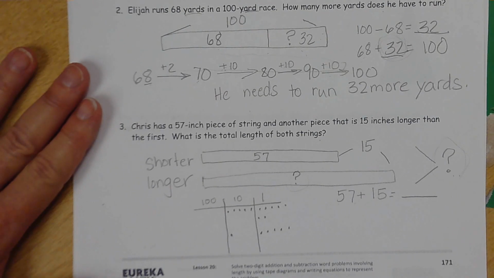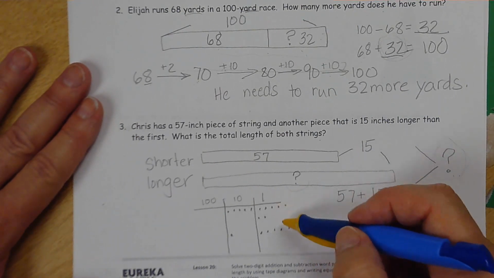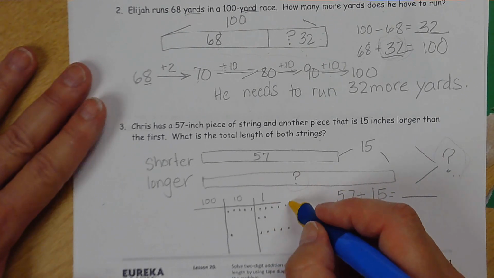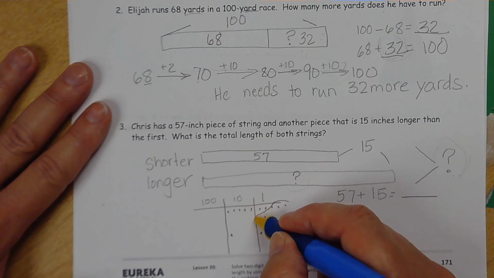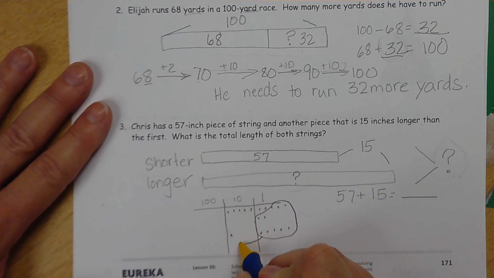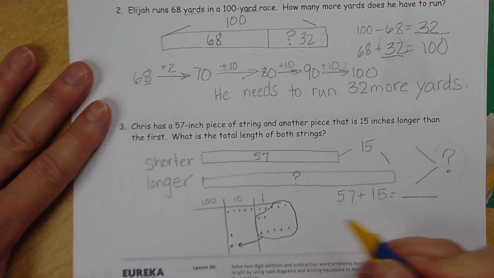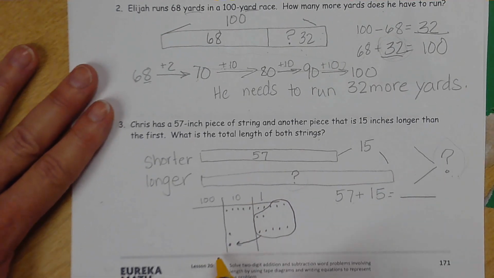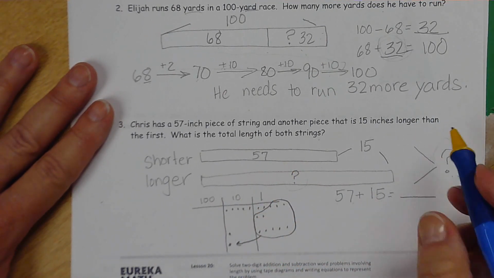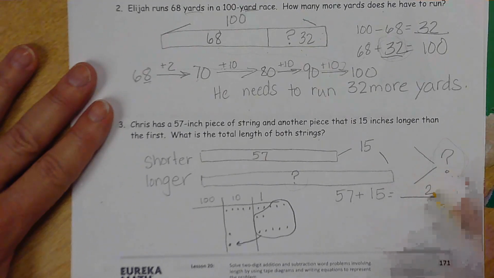Does it look like I can make a 10? It does. I have 5 up here and 5 down here, so that's 10, and then there's just going to be 2 left, so I'm going to leave 2 up there. And I'm going to bundle up that 10 ones and bring it over to make another group of 10 underneath. How many ones are left? 2 ones.